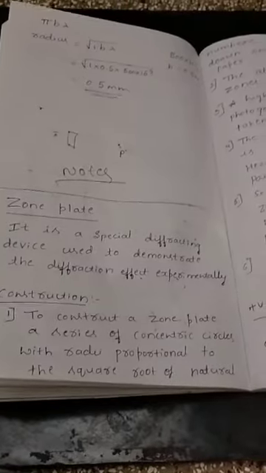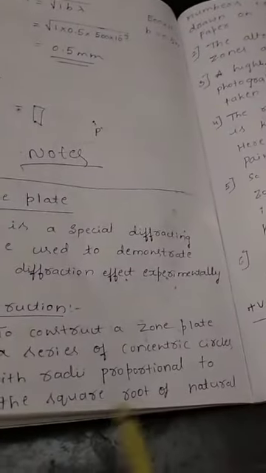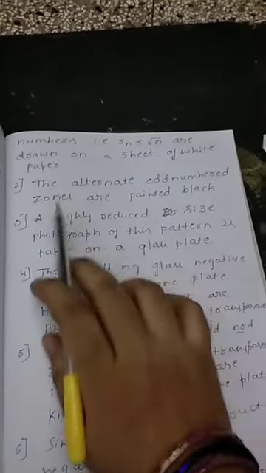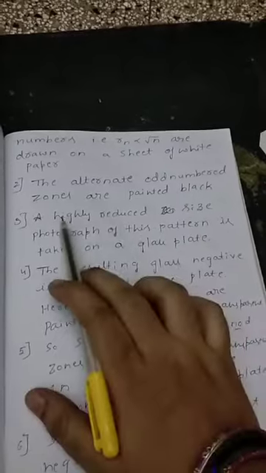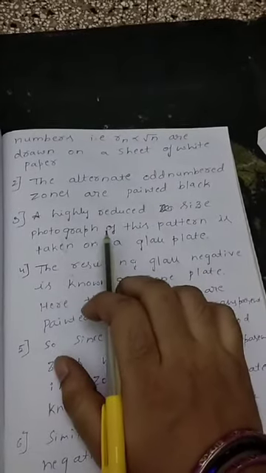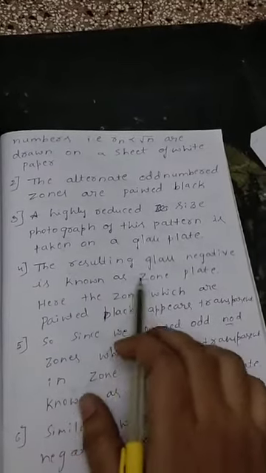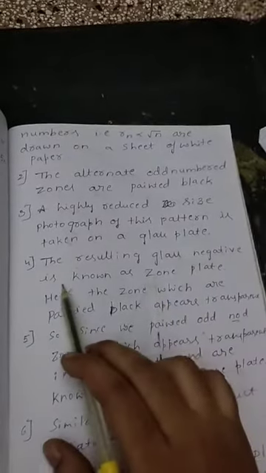Construction. First point, to construct a zone plate, a series of concentric circles with radii proportional to the square root of natural numbers, that is Rn proportional to root n, are drawn on a sheet of white paper. Second point, the alternate odd numbered zones are painted black. A highly reduced size photograph of this pattern is taken on a glass plate. The resulting glass negative is known as zone plate, or the glass photograph, you can take it like that.